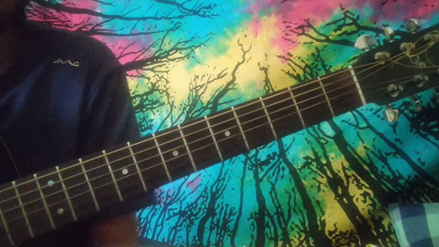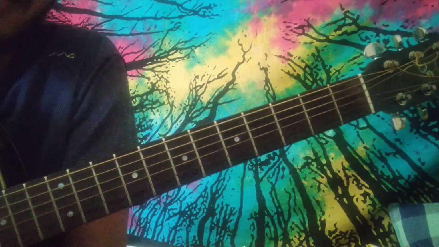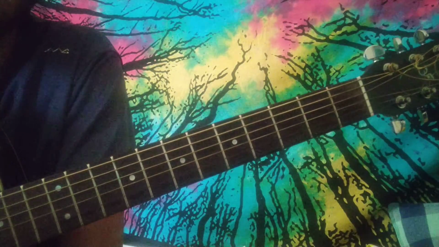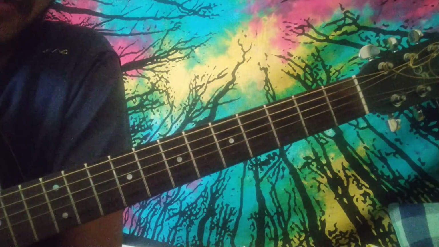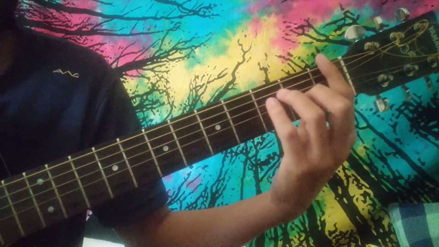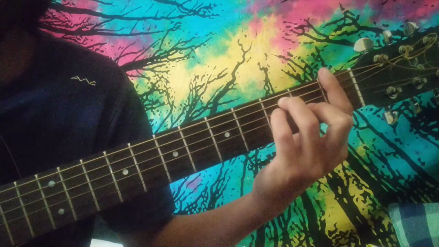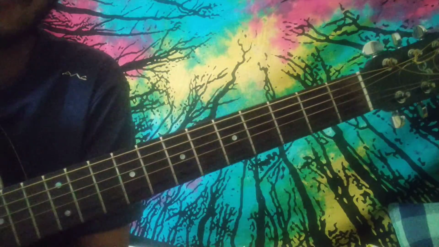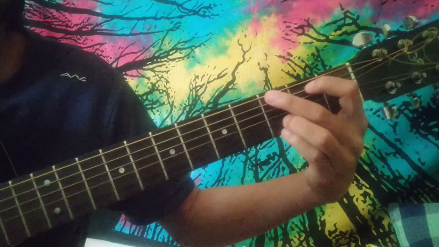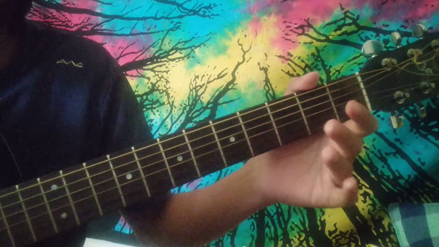Okay, so there are two things which we really don't consider before playing bar chords, and many people are skipping that. Before playing any bar chords, the first thing you have to know is forms. So in guitar there are five forms. They are C, A, G, E and D. Okay, so we have five different forms.